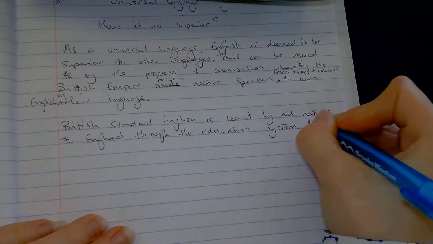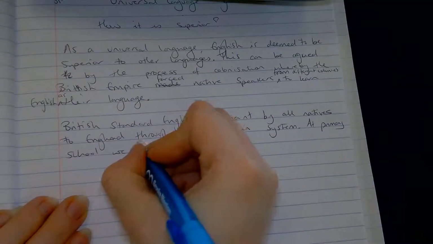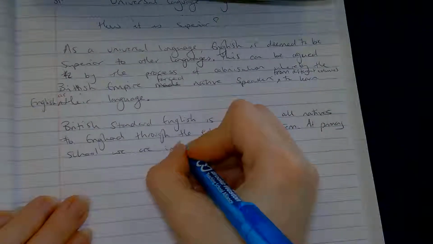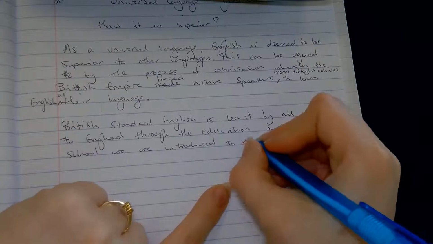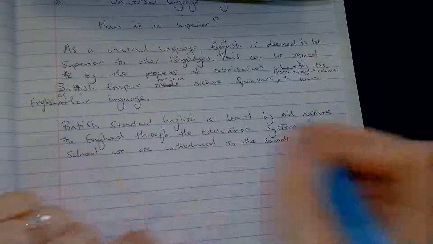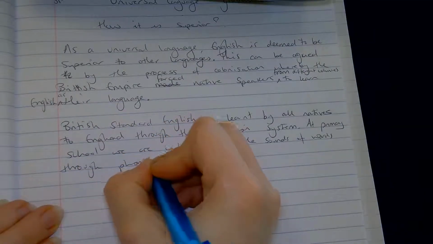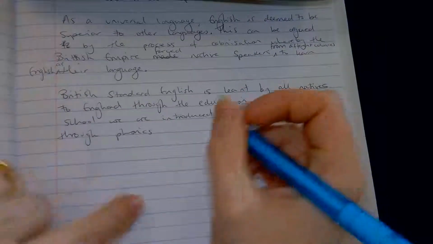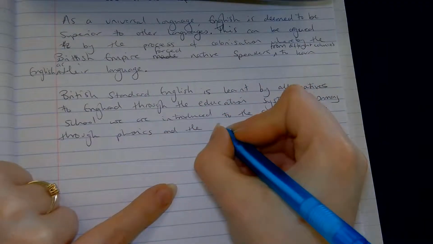At primary school, we are introduced to the sounds of words through phonics.